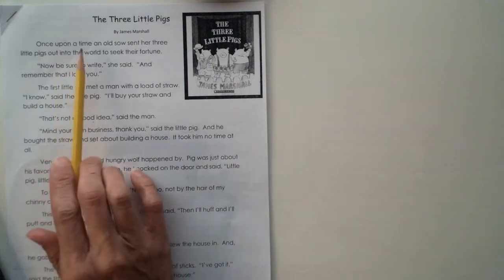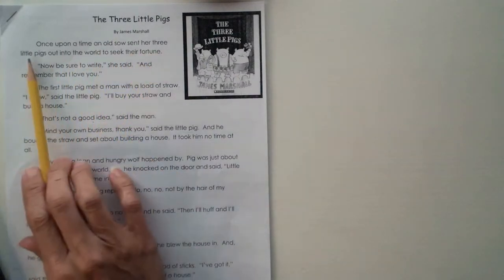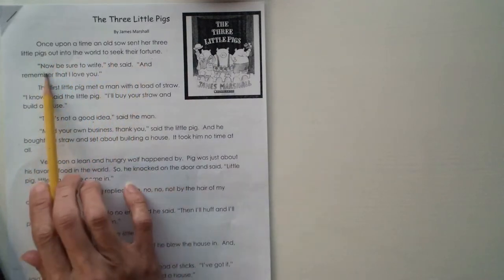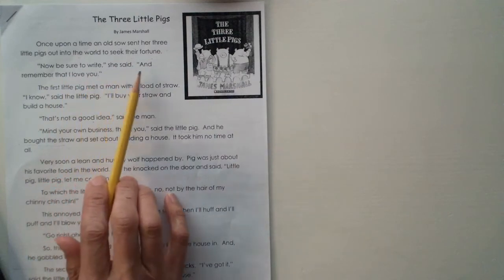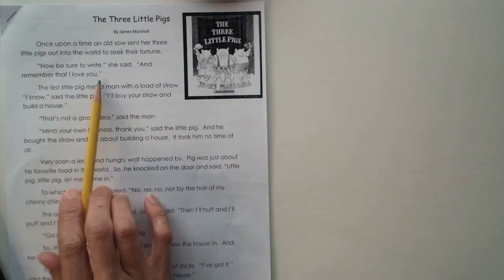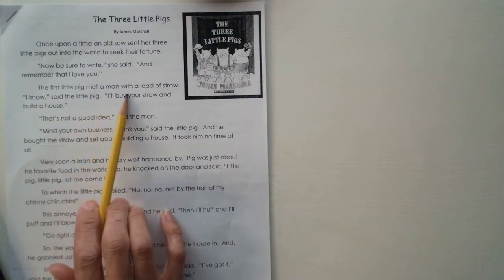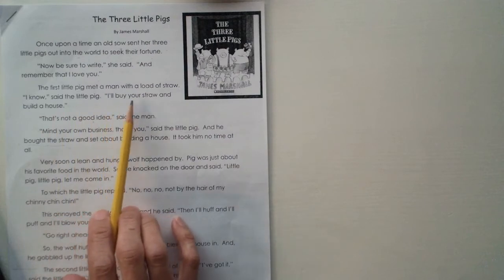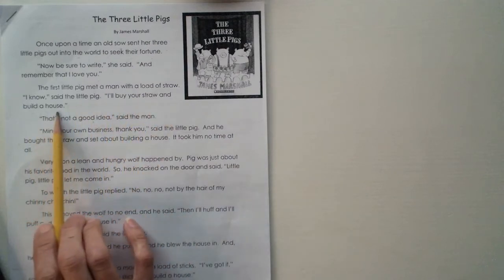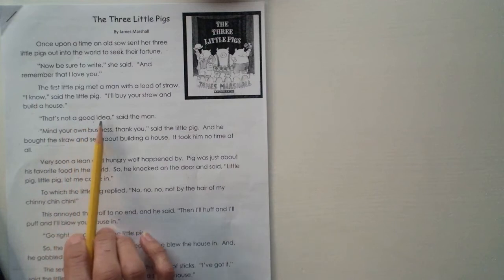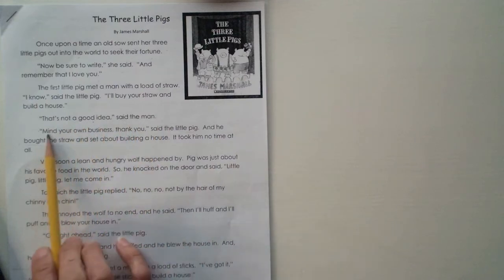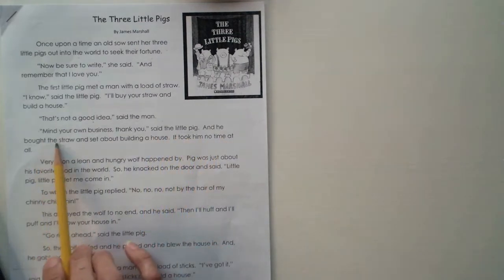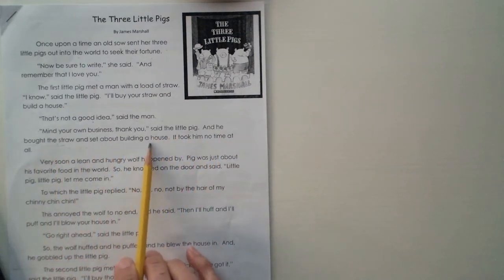Once upon a time, an old sow sent her 3 little pigs out into the world to seek their fortune. "Now be sure to write," she said, "and remember that I love you." The first little pig met a man with a load of straw. "I know," said the little pig. "I'll buy your straw and build a house." "That's not a good idea," said the man. "Mind your own business, thank you," said the little pig. And he bought the straw and set about building a house.